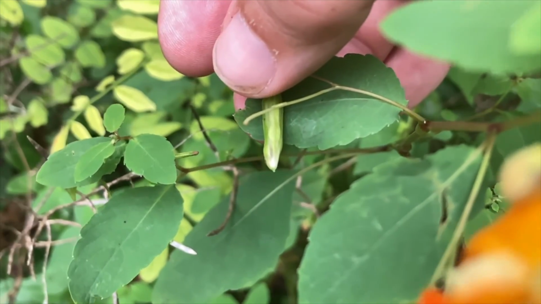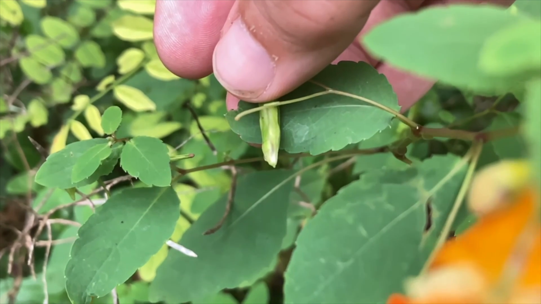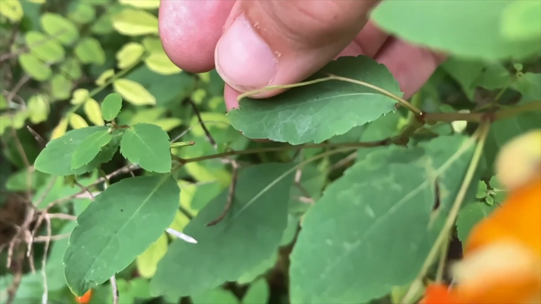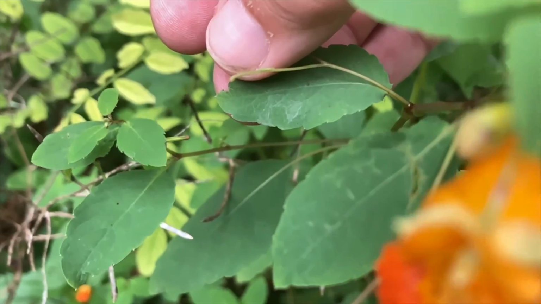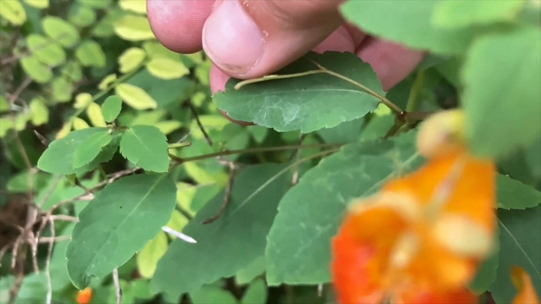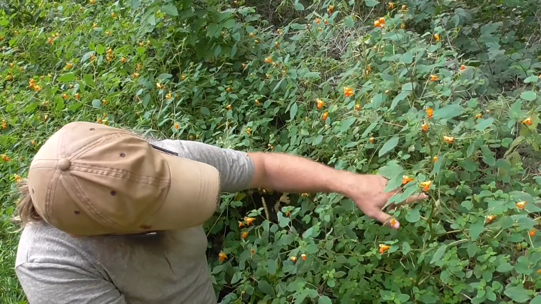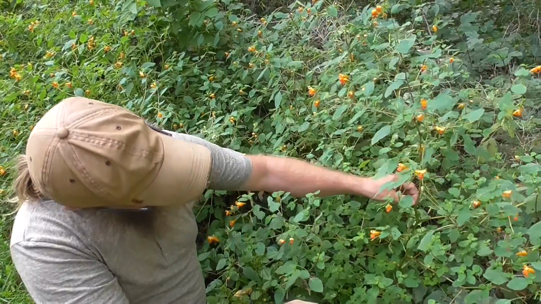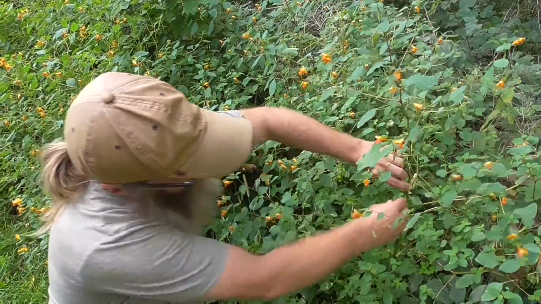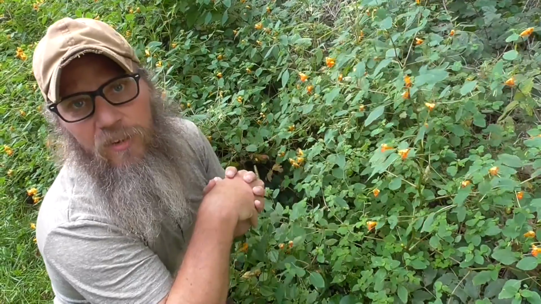It's through expulsion. It doesn't take much, but if you just touch these seeds, they pop out and go all over the place. It also has a celery-like stalk. In this stalk, if you crush it, the juice is antidote for poison ivy and stinging nettles.